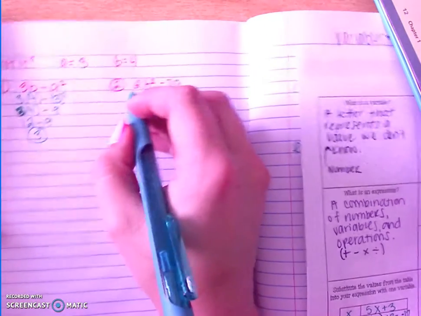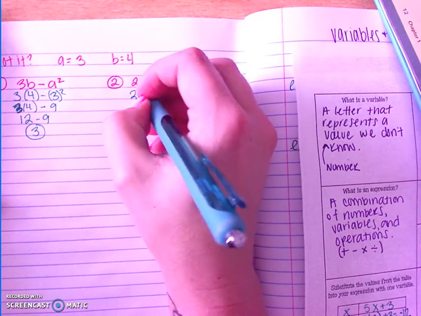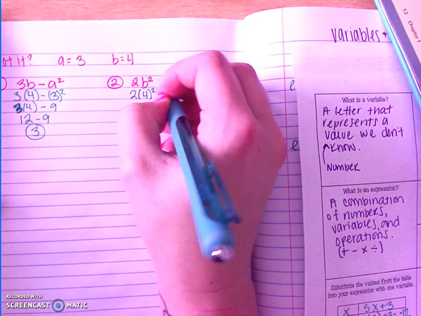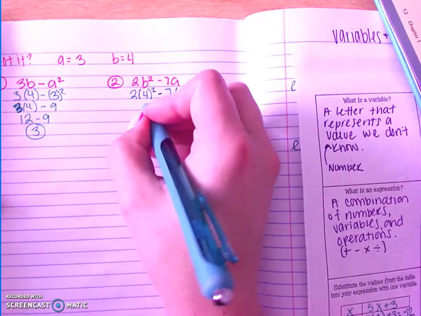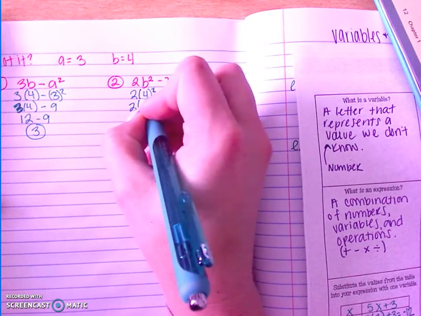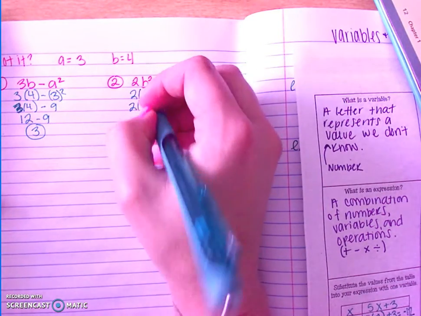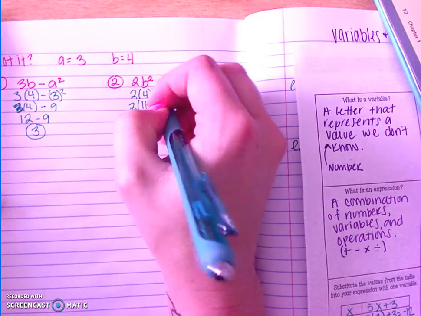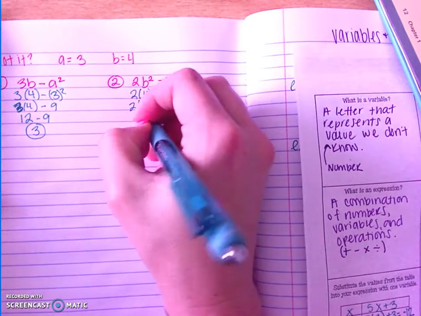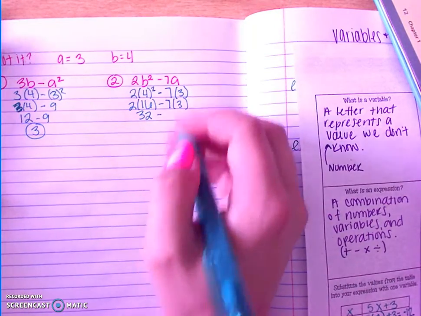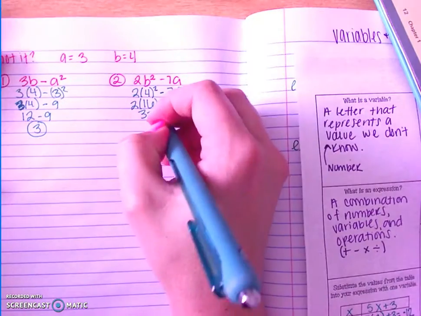Okay. And then problem 2, substituting in for B, so 2 times 4 squared minus 7 times A, which is 3. Exponents first. Square the 4. It does not say this times this first. You've got to follow PEMDAS, follow those order of operations. 4 squared is 4 times 4, which is 16. Minus 7 times 3. All right, 2 times 16 is 32, minus 7 times 3 is 21. And subtract: 32 minus 21 is 11.